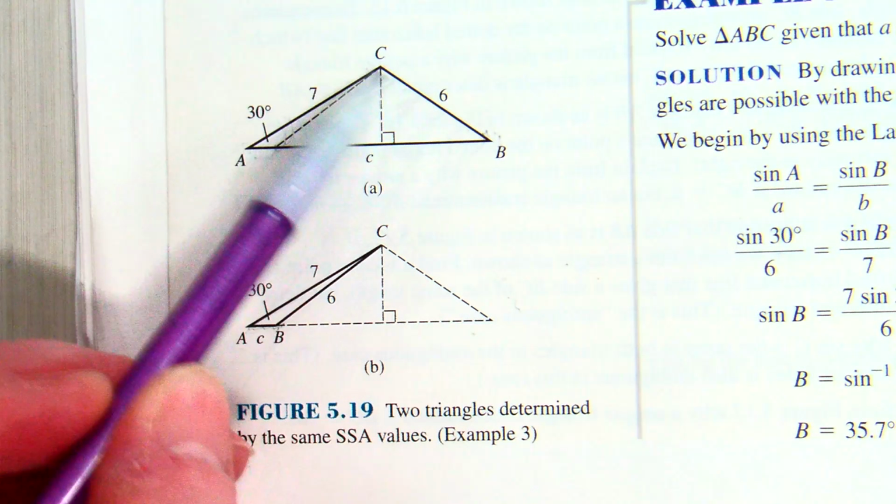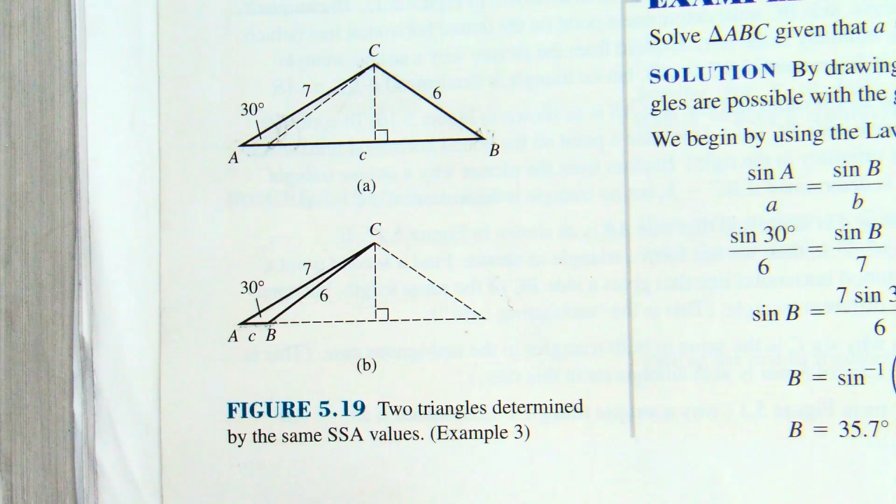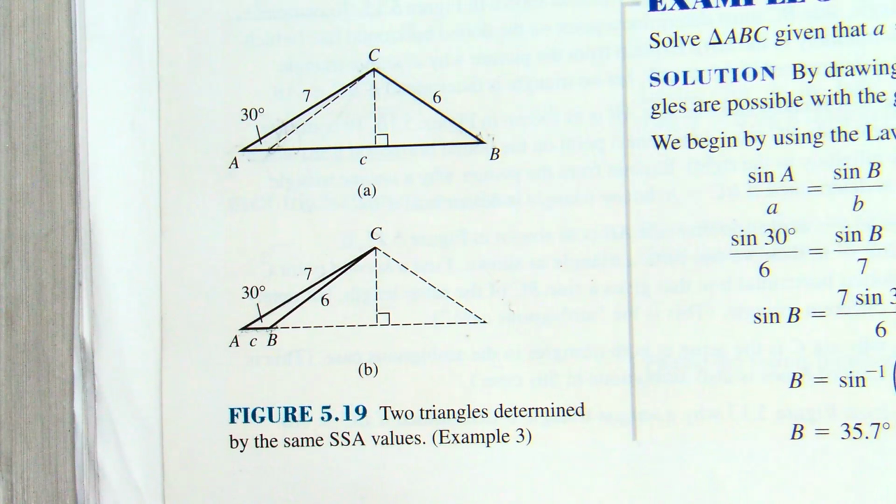What could also happen is that these numbers could work where this side 6, the dotted line, can swing over and fall under here and make a very small triangle. What it comes down to is the numbers make this work. Because side a is smaller than the other given side, it makes it an option.